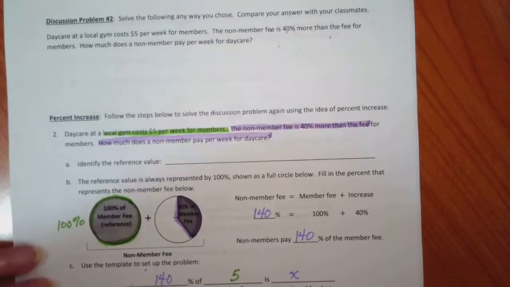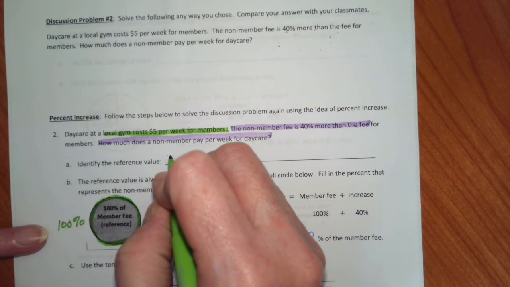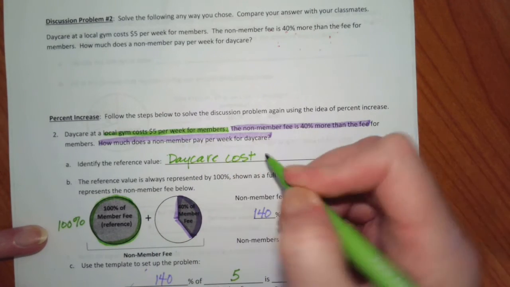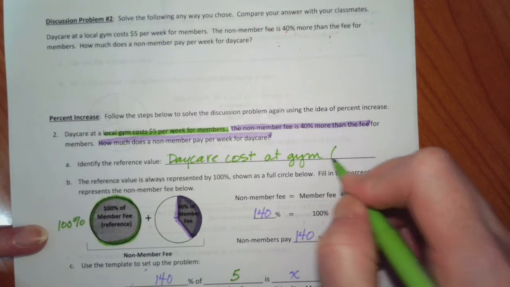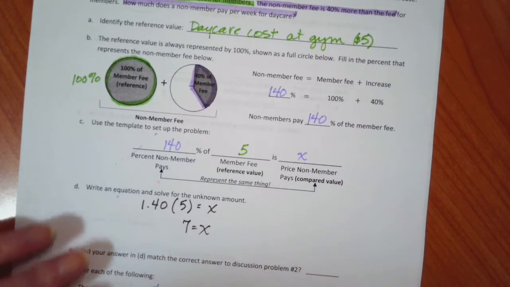Now, once again, I didn't fill it in, but the reference value is the daycare cost at the gym, which is $5. Got to remember to fill in all the blanks as I go through this.